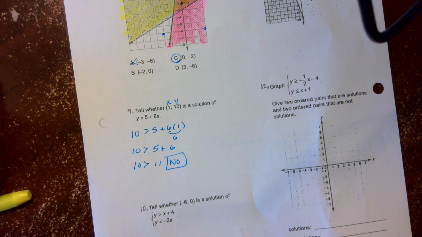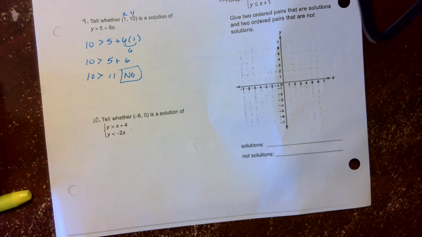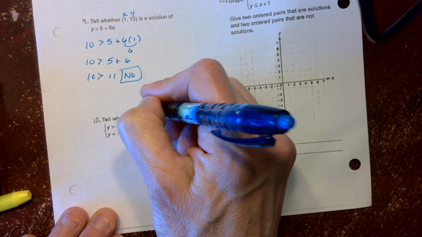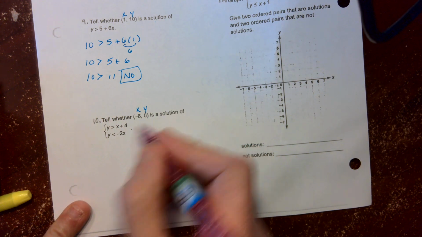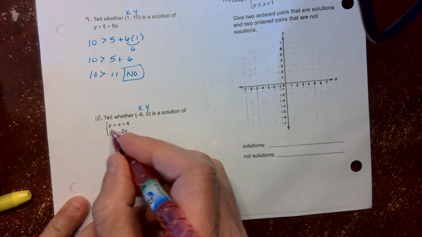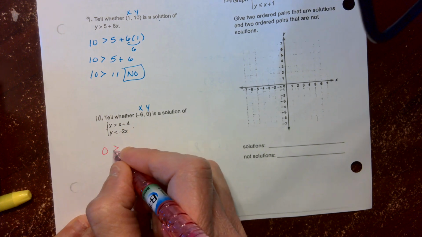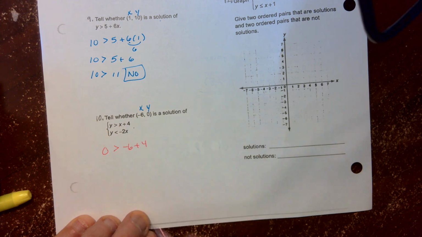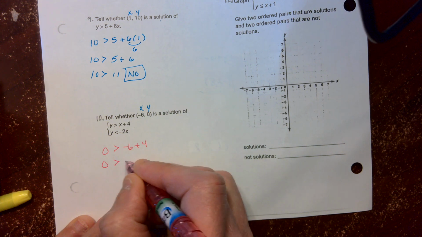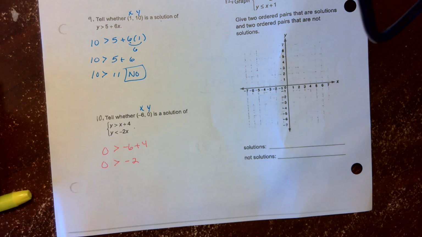Okay, let's look at the bottom one here. It's kind of similar, only there's two. Tell whether negative 6, 0, again x and y, is a solution. Let's try the first one. If I get a no, I'm done. So 0 is greater than negative 6 plus 4. Figure it out: 0 greater than negative 2. Is 0 greater than negative 2?